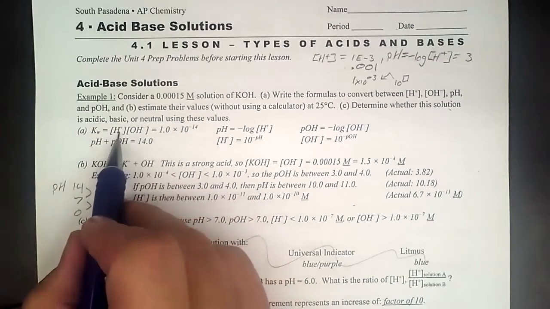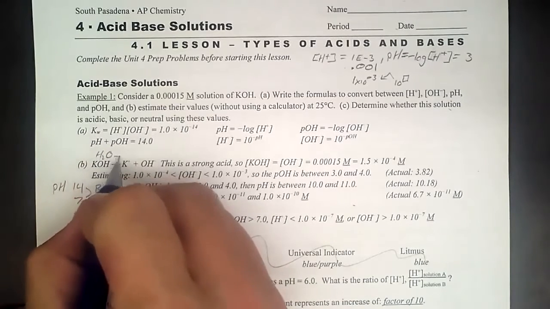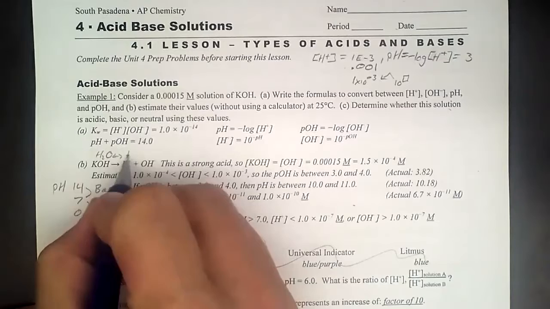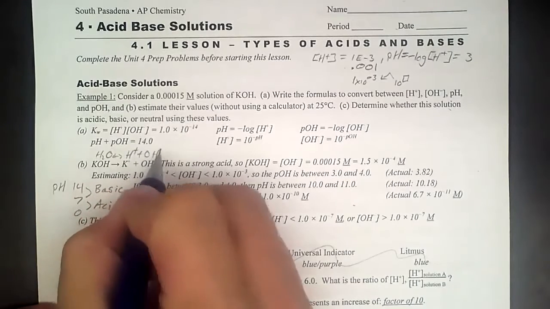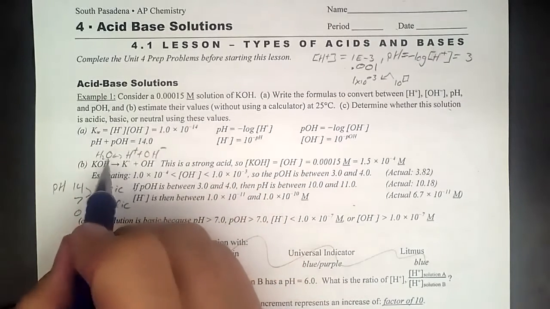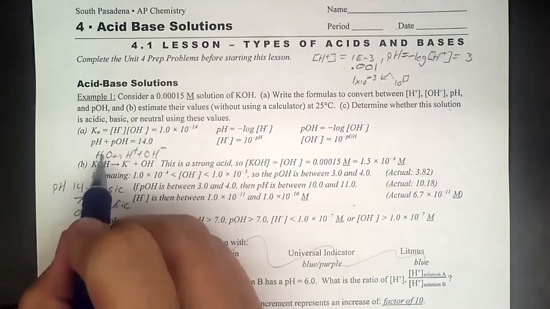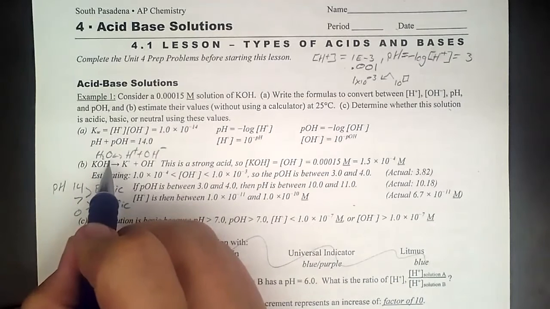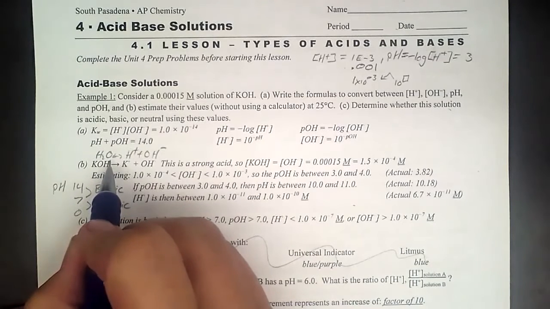So notice that what we get is water breaks up and is in equilibrium with H plus and OH minus. And so you can think of this a bit as a Ksp. I know that's not a solid, but it also isn't aqueous, which is another point to make. Water is not aqueous in water. There is no molarity of water in water.